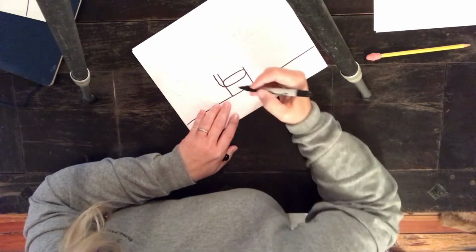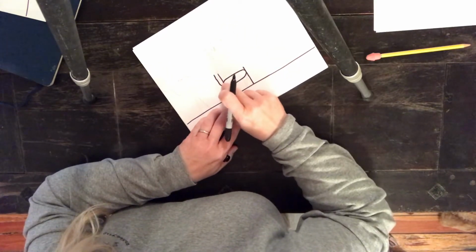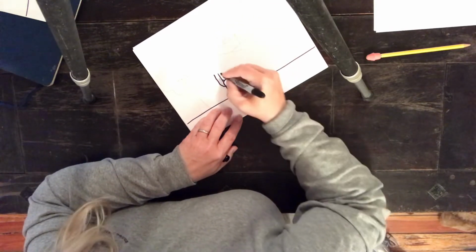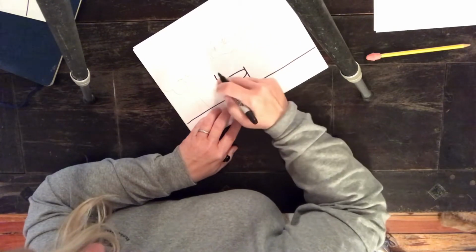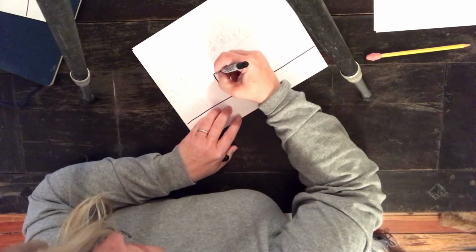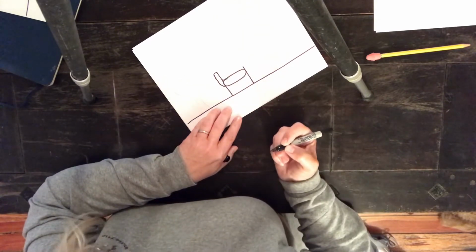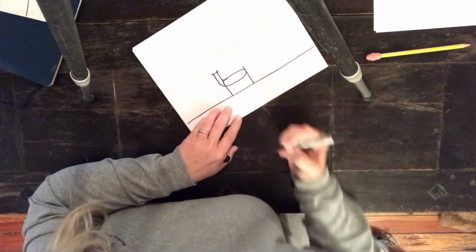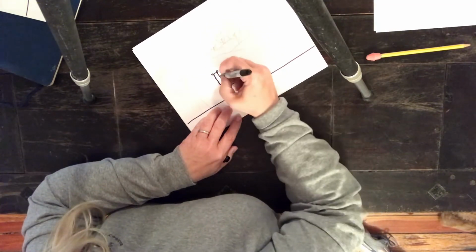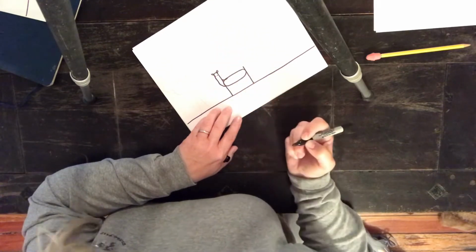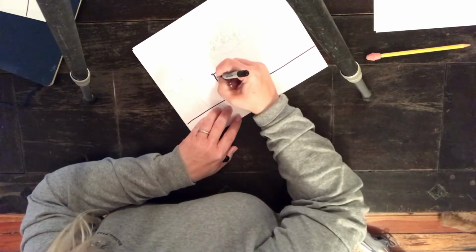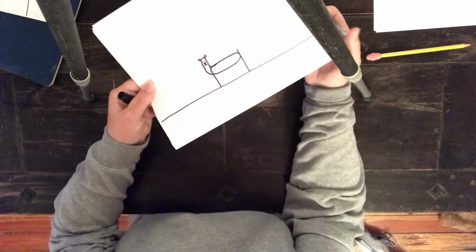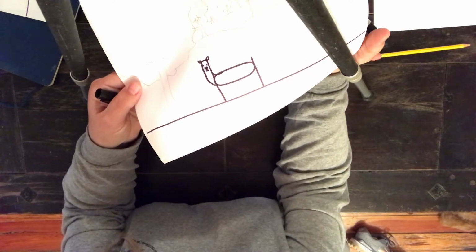Okay, now if I was using pencil, I would erase that line, and I would sort of make that go more into the body and erase where I needed to, but I don't. So I'm going to finish the head like this. Add some little ears up here. Eyes. His nose and mouth. Kind of hard to draw it with Sharpie, but hopefully you can see that.